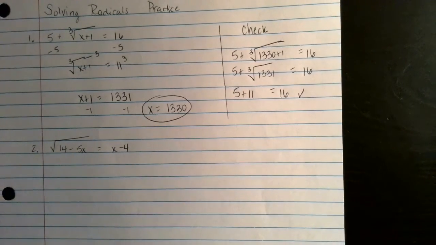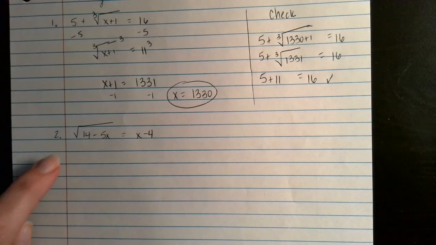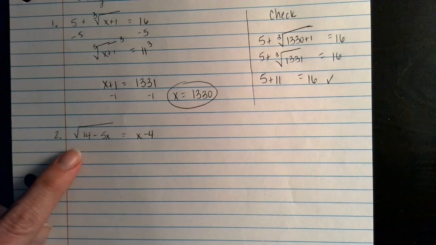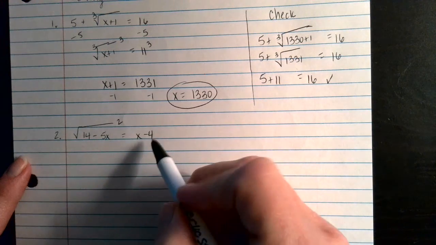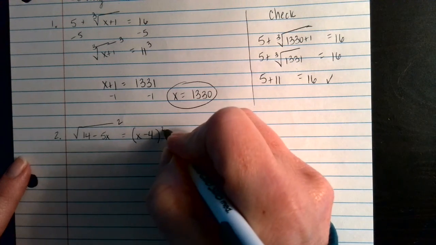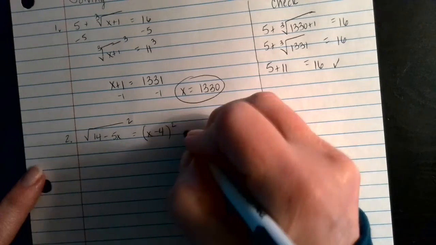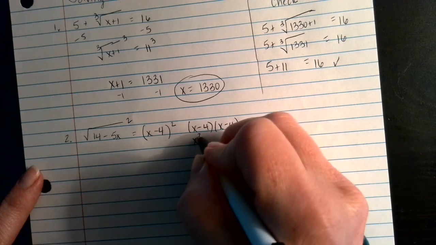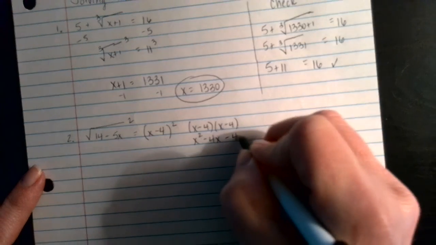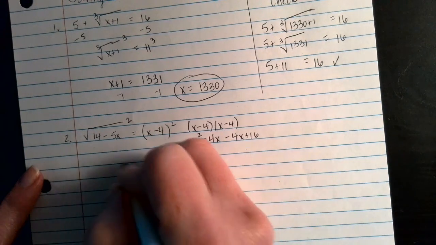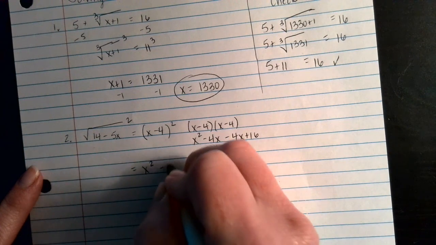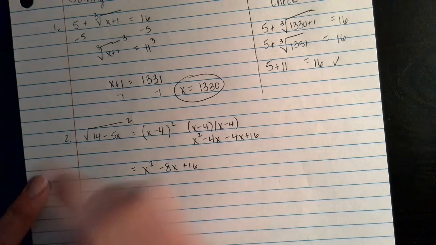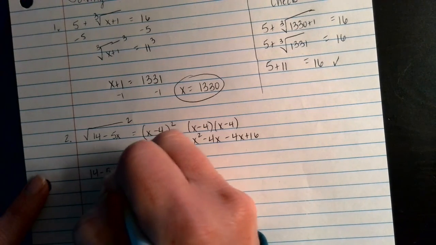All right, looking at my second problem. It is a square root, so I need to square both sides. And if I look, my radical is isolated on the left, so I'm going to square the left. When I square the right, I have to square the entire right-hand side. So I'm going to need to figure out what x minus 4 times x minus 4 is. That's going to be x squared minus 4x plus 16. So the right-hand side will be x squared minus 8x plus 16, and then the left-hand side, when I square my square root, I'll just have 14 minus the 5x.